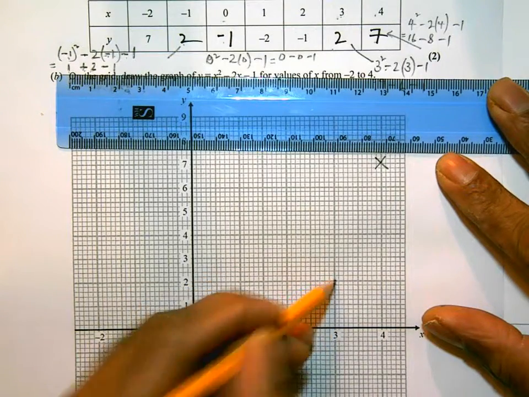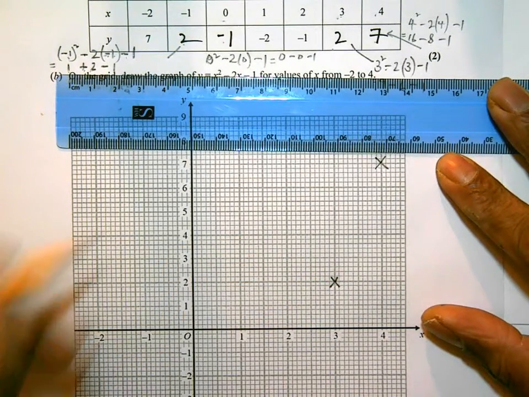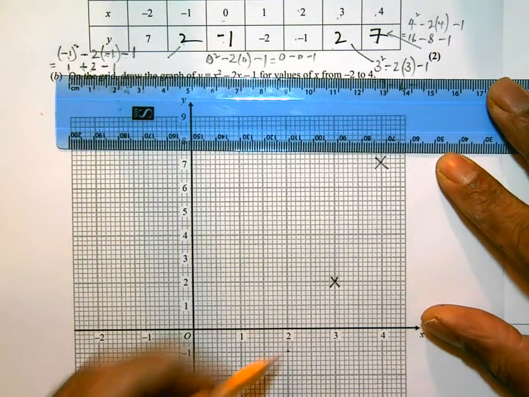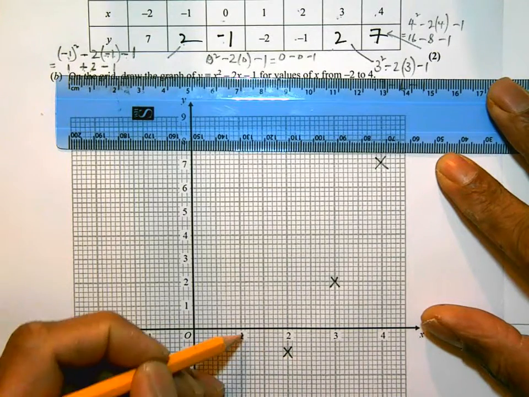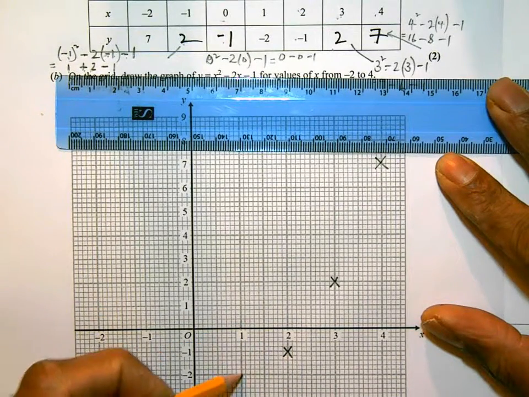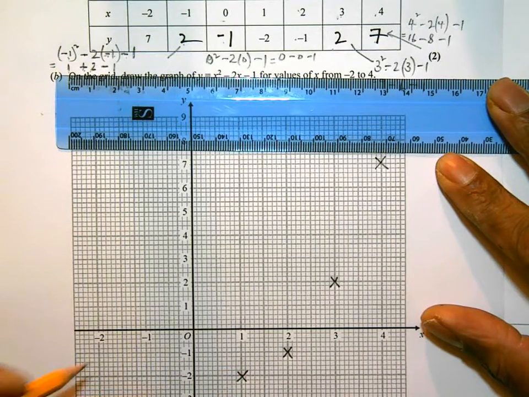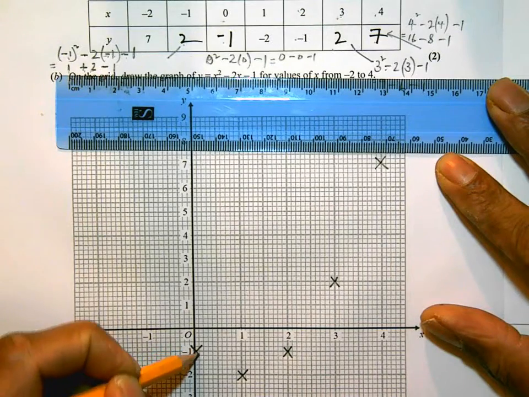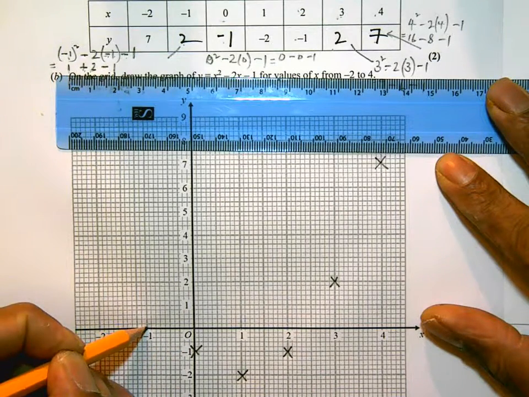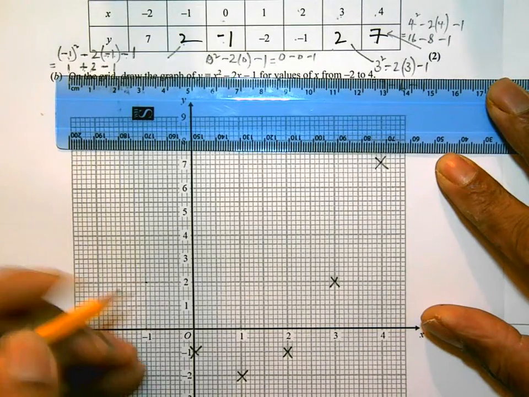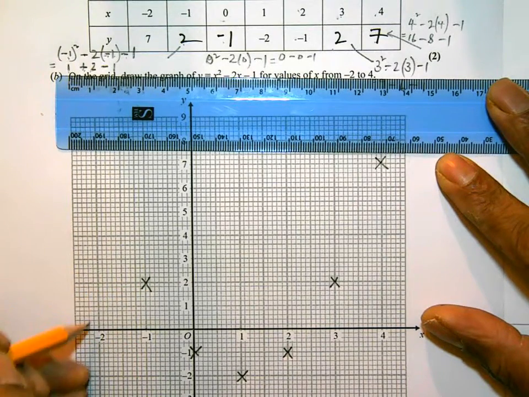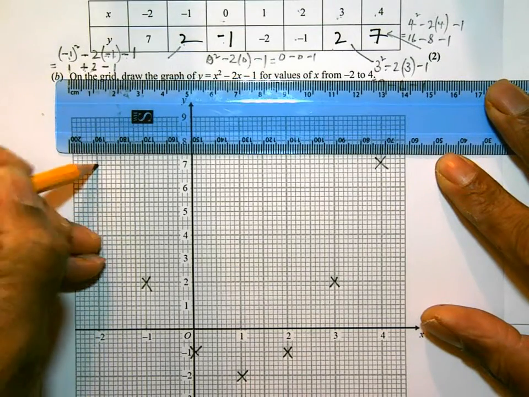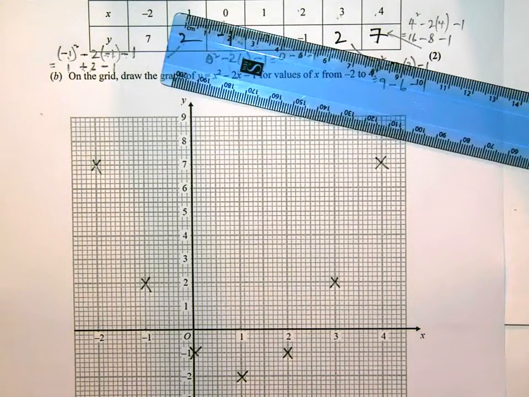When x is 2, y is minus 1. When x is 1, y is minus 2. When x is 0, y is minus 1. When x is minus 1, y is 2. And when x is minus 2, y is 7. So I put all the crosses there, and you could see that it does form a U shape.